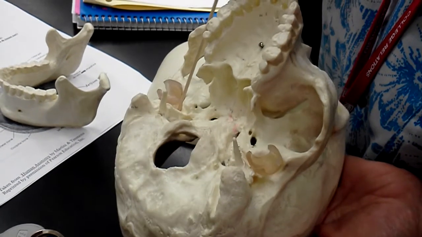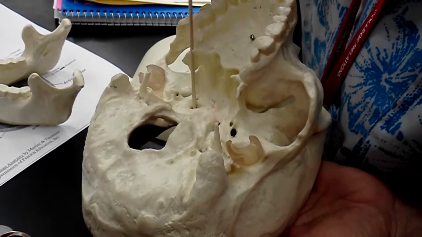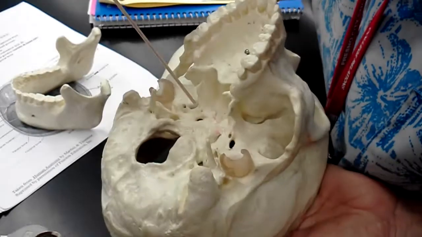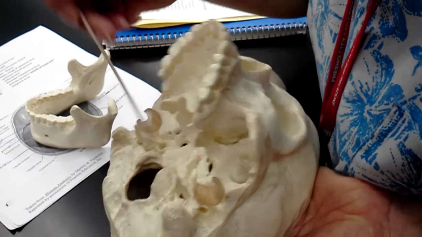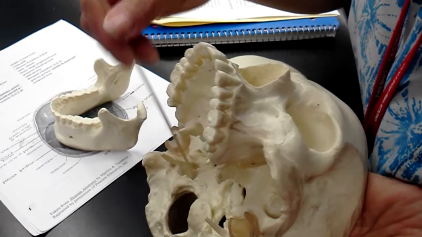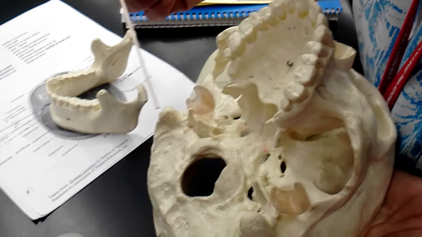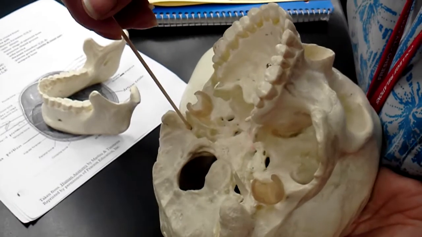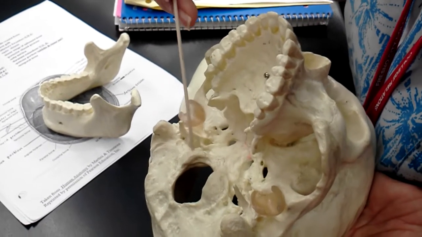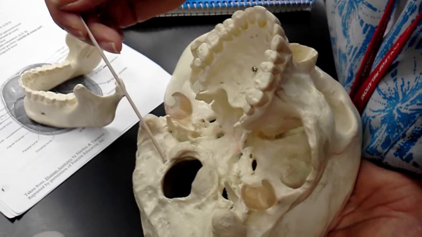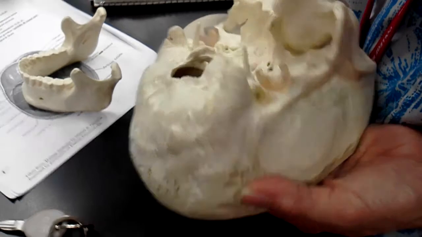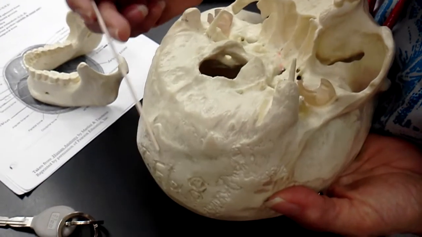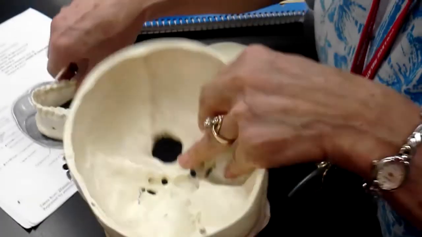Under the plastic is the mandibular fossa, foramen lacerum, foramen ovale, foramen spinosum, carotid canal, jugular foramen, styloid process, mastoid process, stylomastoid foramen, occipital condyles, condylar fossa, foramen magnum, hypoglossal canal, nuchal lines, external occipital protuberance.